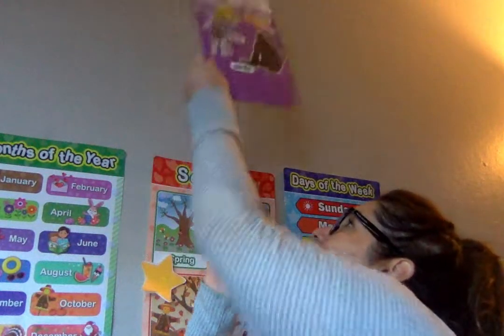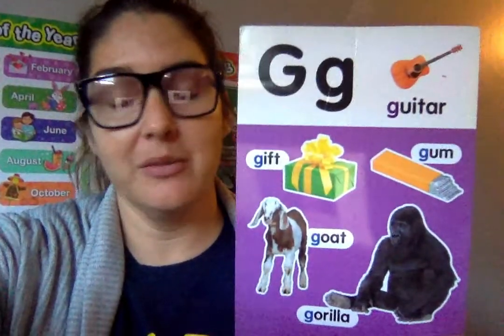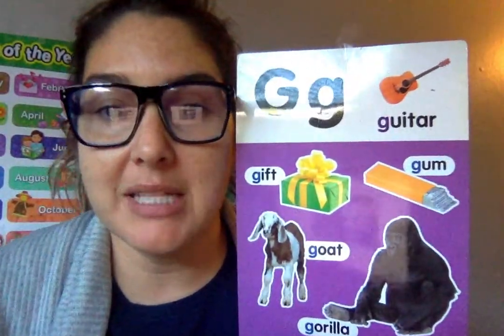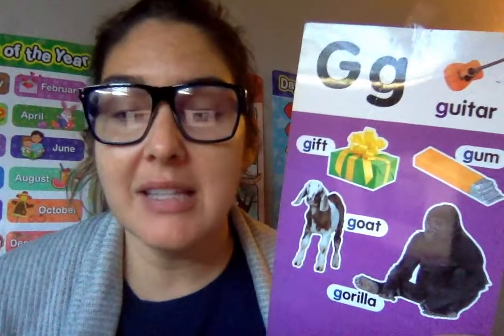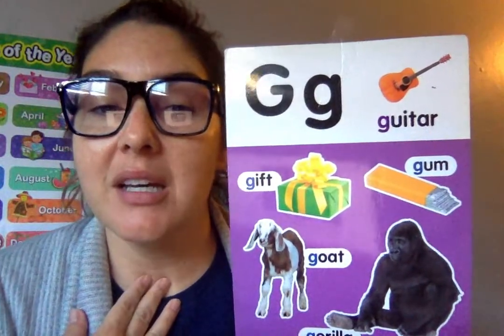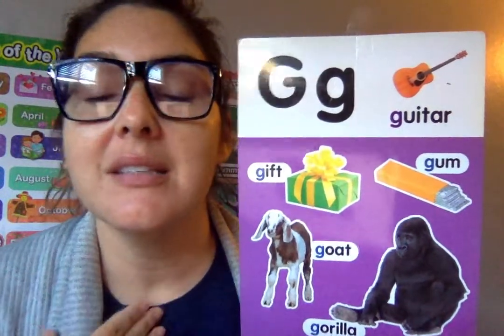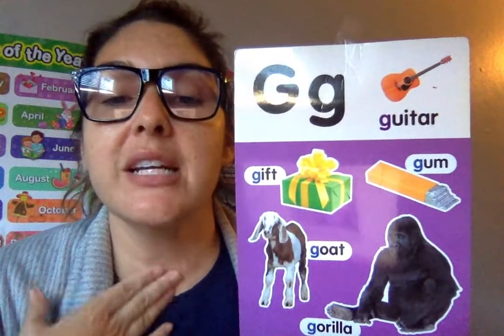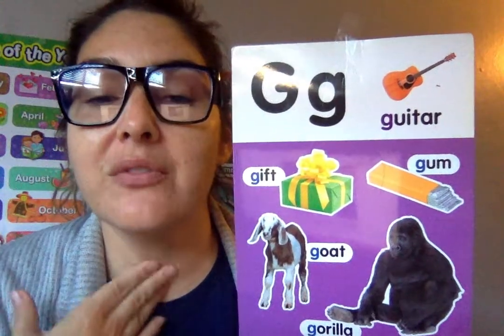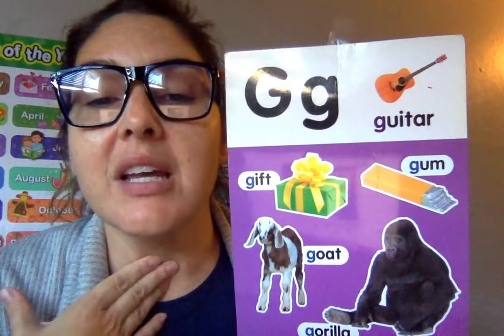We have lots of words that start with our letter G. But before we go over them, let's practice. What sound does the letter G make? That's right. G makes that g, g, g sound. If you touch right here on your throat when you go g, you can feel it.